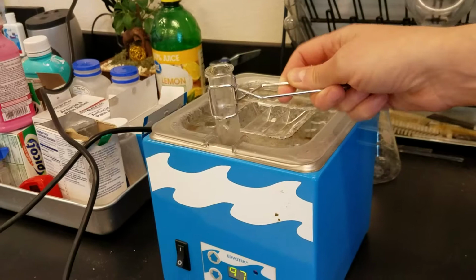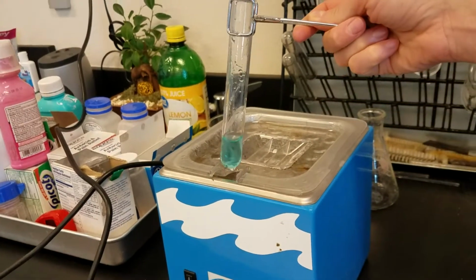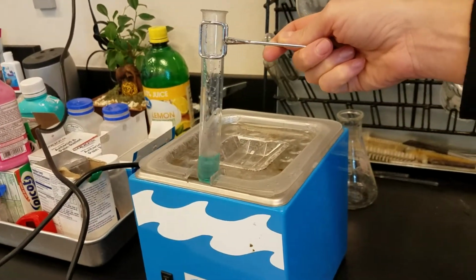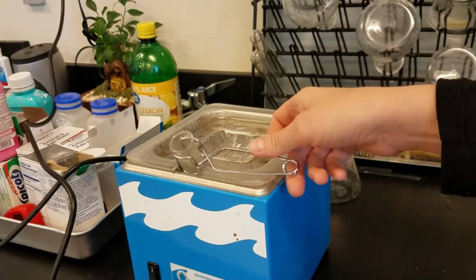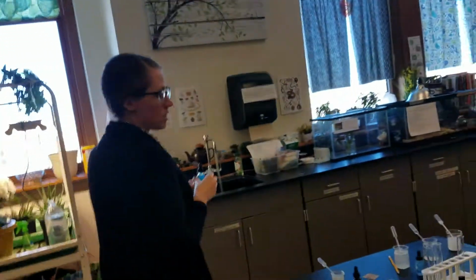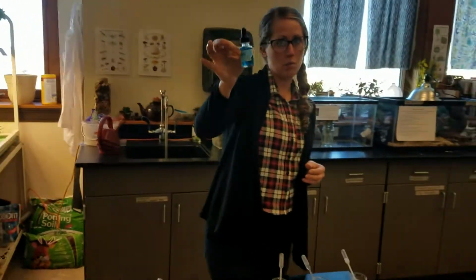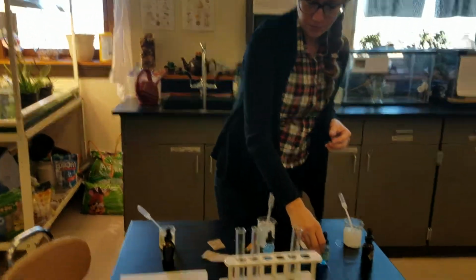And when I let it sit in here long enough, this is going to start turning yellow. So if it turns a yellowish color, that means there's glucose present. If it stays blue and doesn't look like it changed at all, that would be a negative test for glucose.